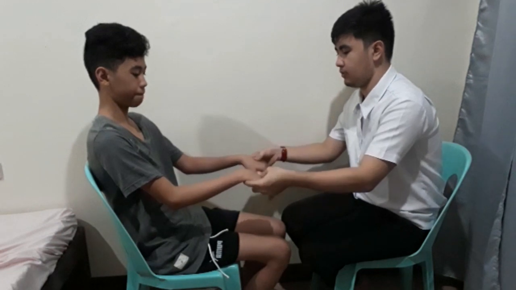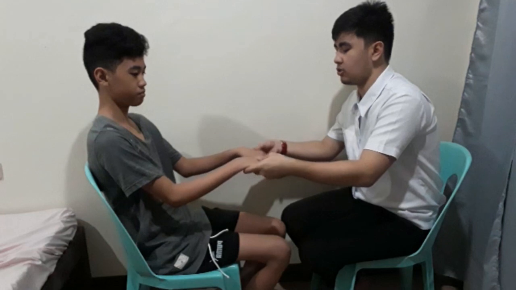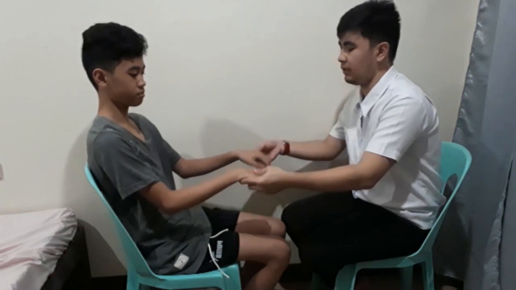Okay, so the muscle tone for the wrist is normal. There is no specific spasticity or rigidity. So now I'll proceed to the elbows.